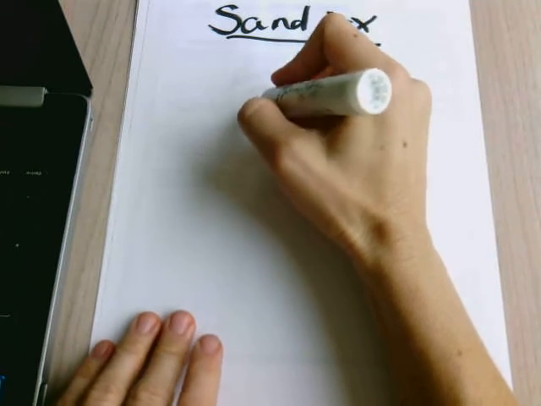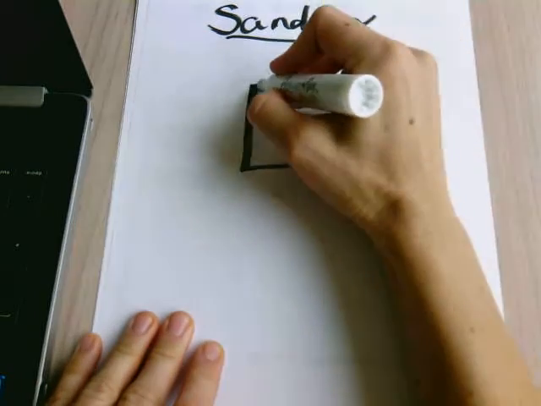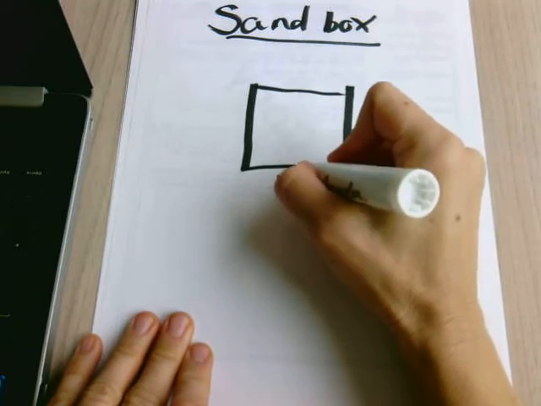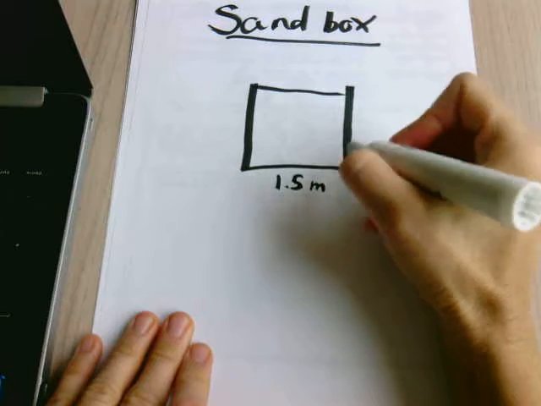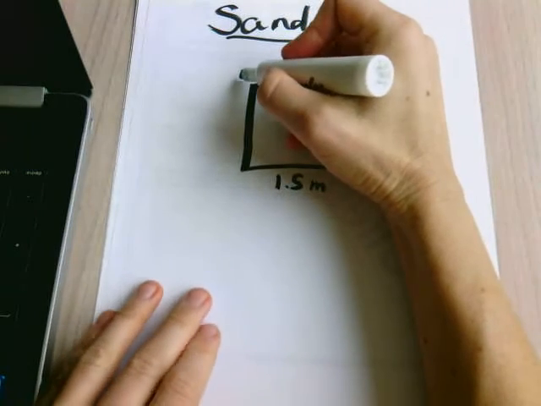The sandbox is a square, and it is 1.5 meters by 1.5 meters. But in order to find the area of the cover, we need to remember that the cover has to overhang 20 centimeters on each side of the square. So the cover is going to look like this.